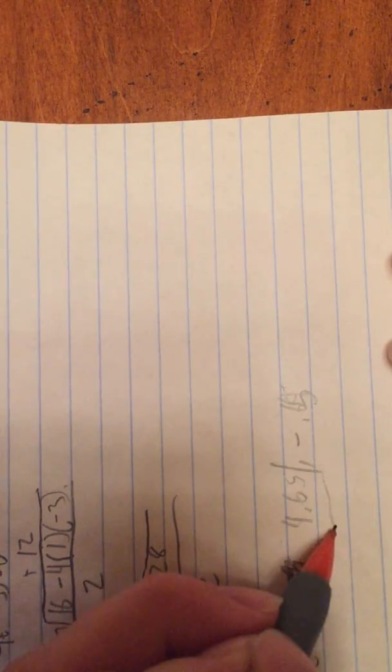So we will be using 4.65, and so that is part A through.